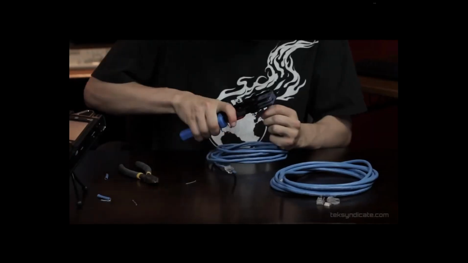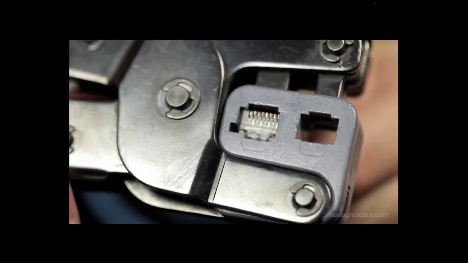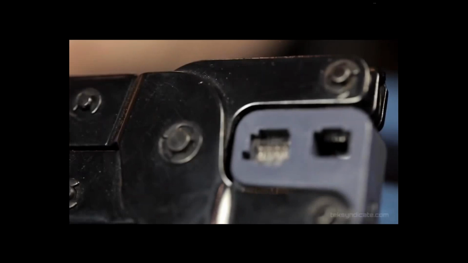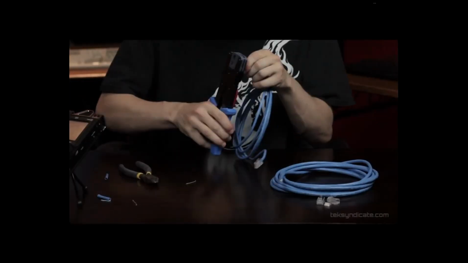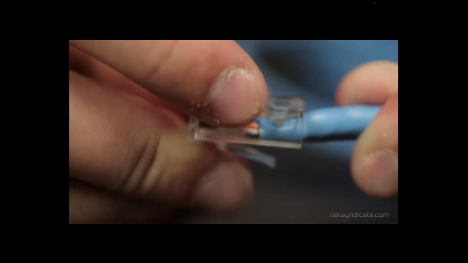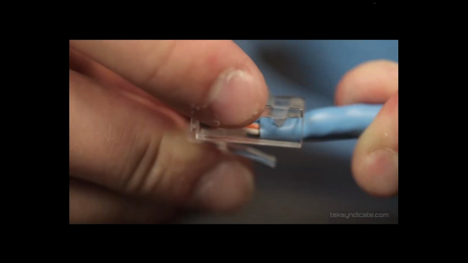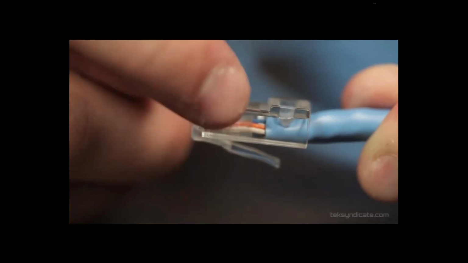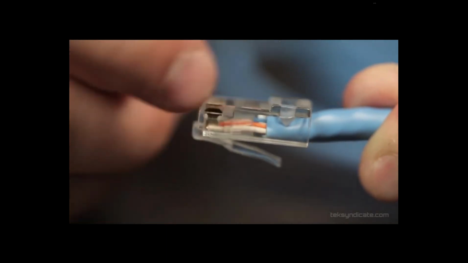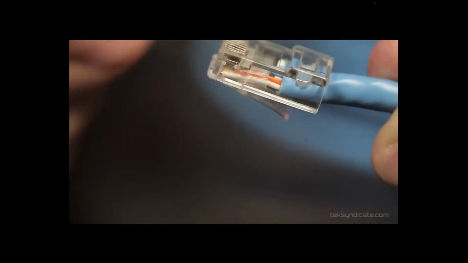Here, we're going to, again, push this all the way in, double check the ends here, crimp it all the way down. Give it a nice good squeeze, do it twice just to be sure. And there's your cable. Okay, you can see that it's crimped down on the sheath. Everything is in place. The spacer is inside. Everything is in place. Looks great.